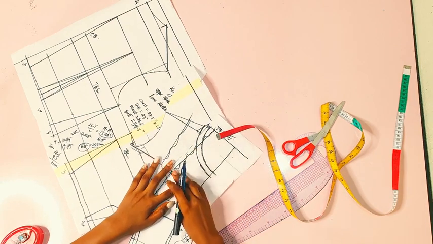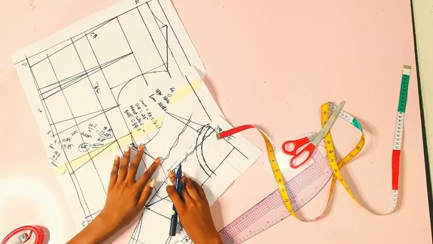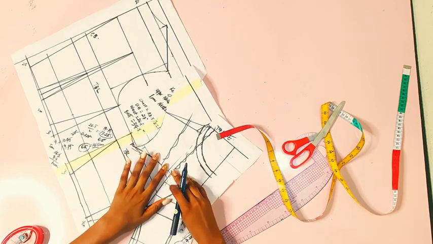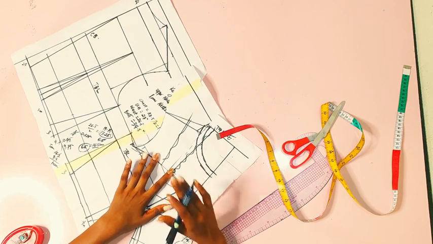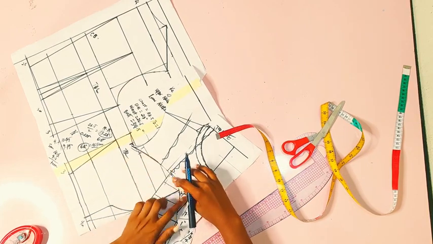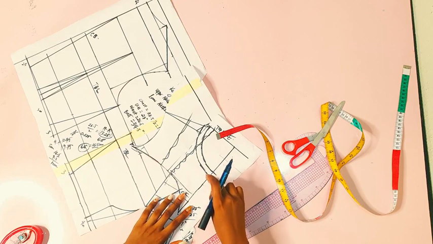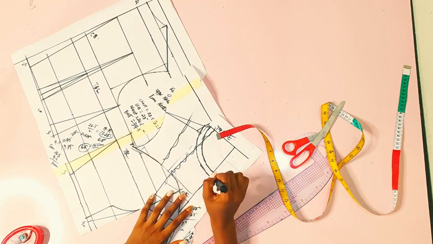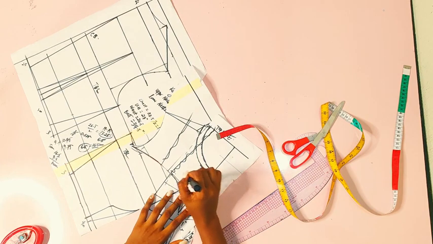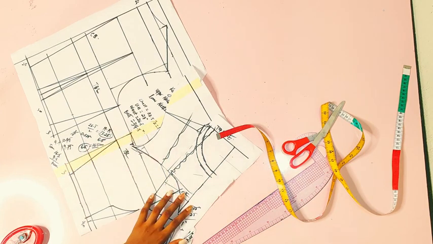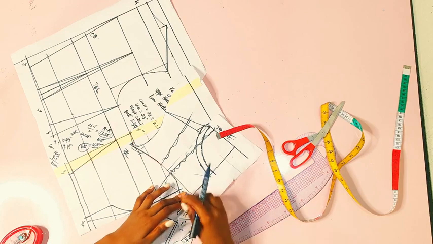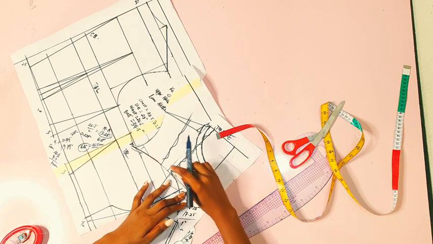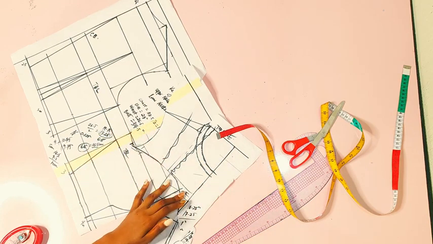All right, so now you have to be very careful. You can see how I'm using my hand to hold it. I don't want to let it go. We're going to be drawing from, let me just release my hand a bit. We're going to be drawing from here and making sure that the line does not touch this bust area. It's going to come this way, all right, up to the side. That's the design we're working with. It has to come from the neckline all the way to the side.